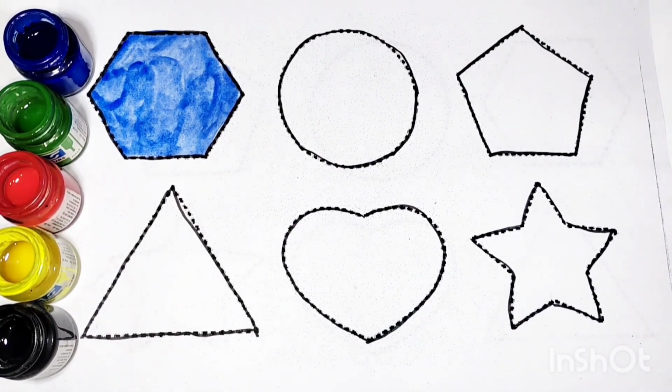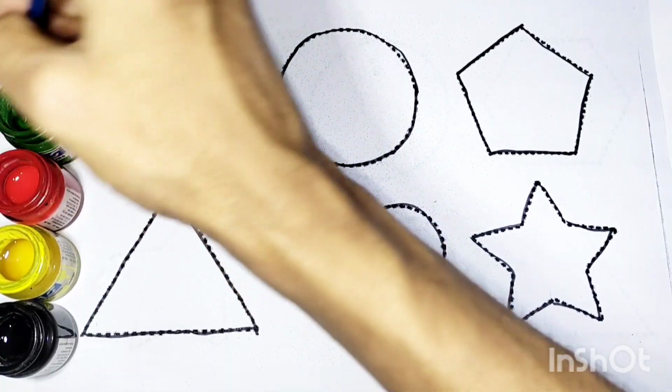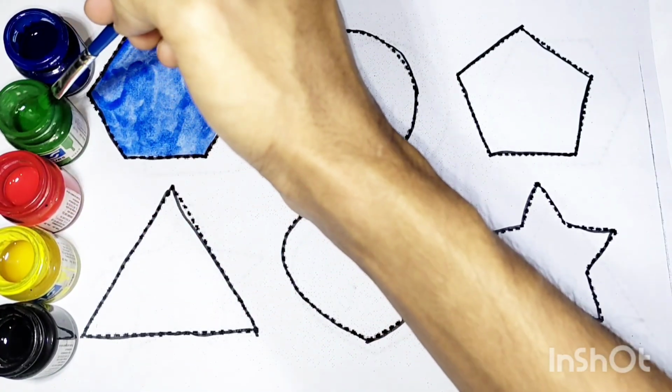Kids, now we are coloring the shape of circle. Now we are mixing and using the color of green.